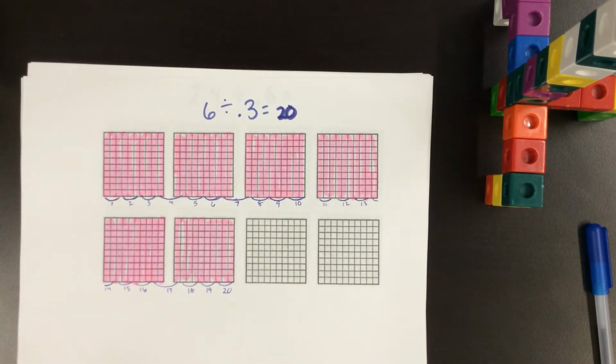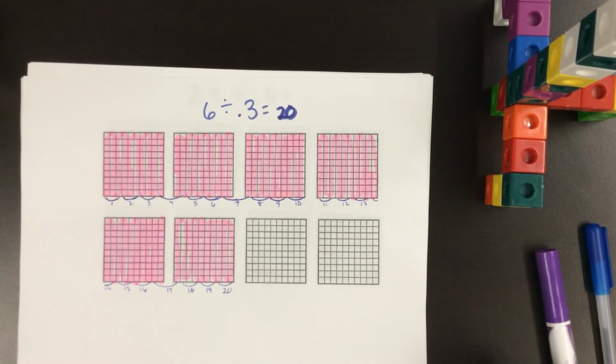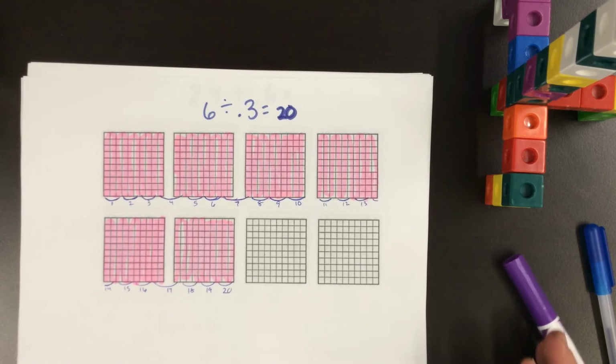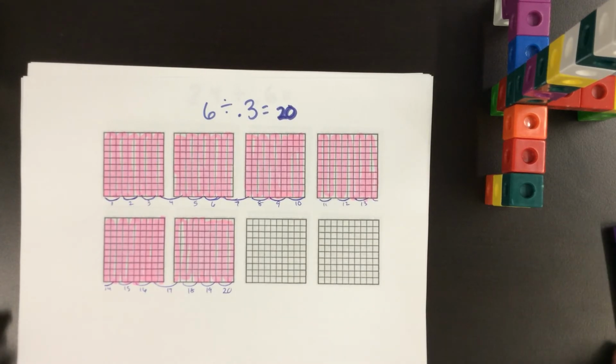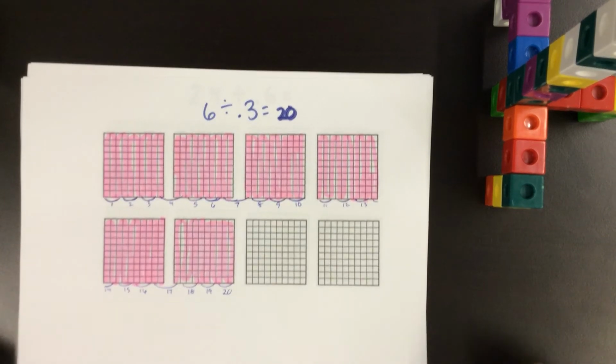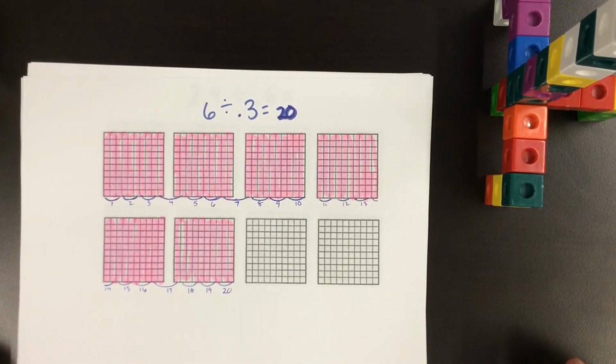A lot of times kids just can't understand why, if I'm dividing by a decimal, I have a number that's larger than the number that I'm dividing into. And in this situation, we want kids to be able to see that we're talking about parts of the whole. We have 20 parts of the 6 holes broken into 3/10 chunks.